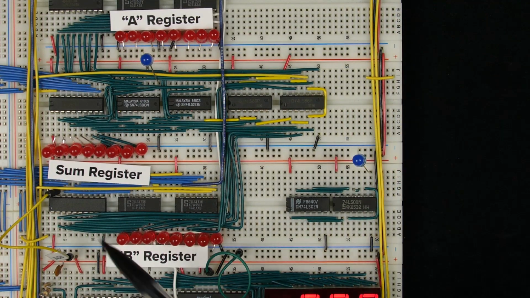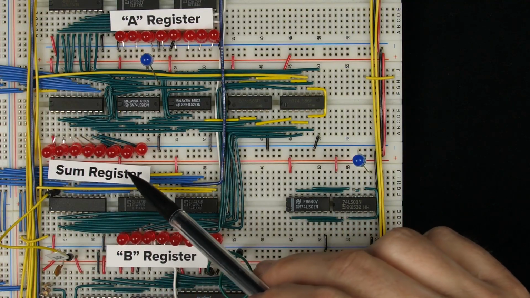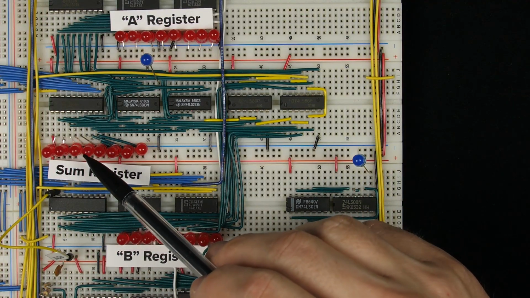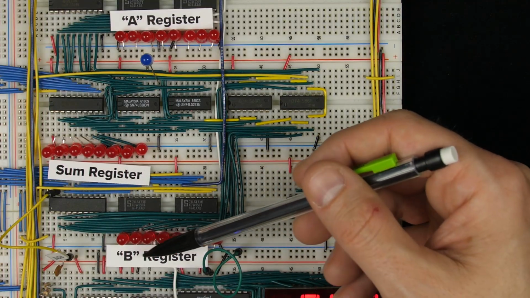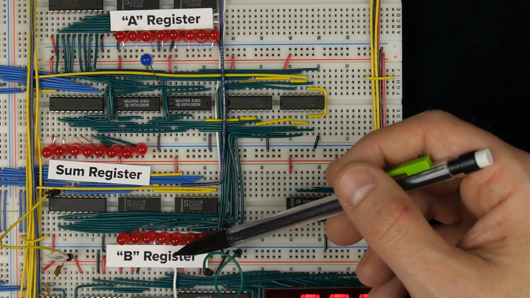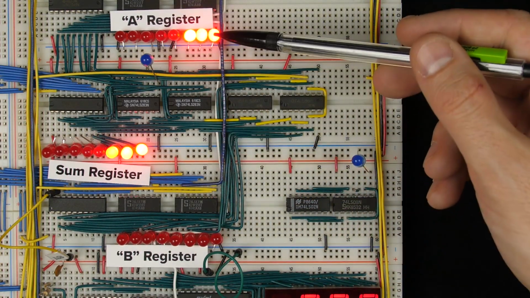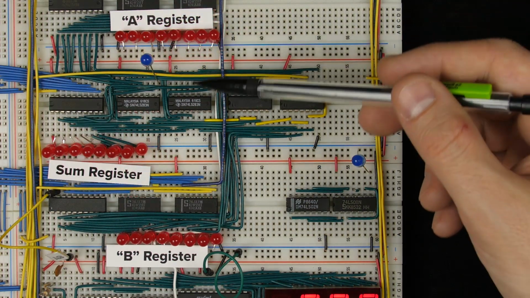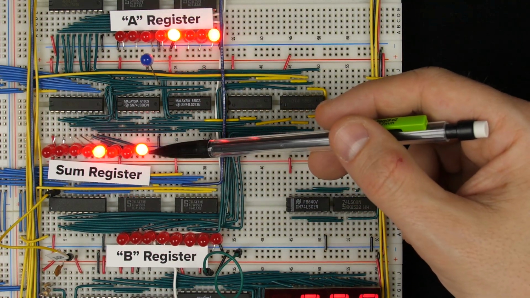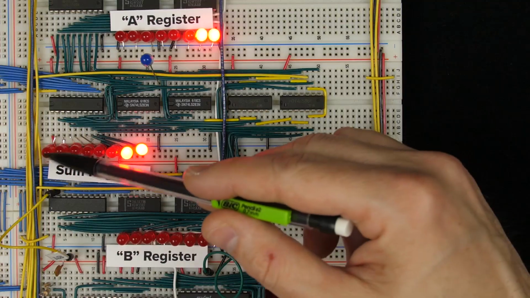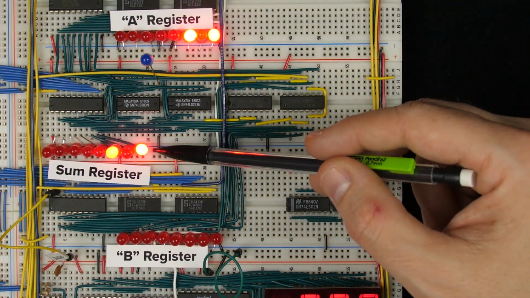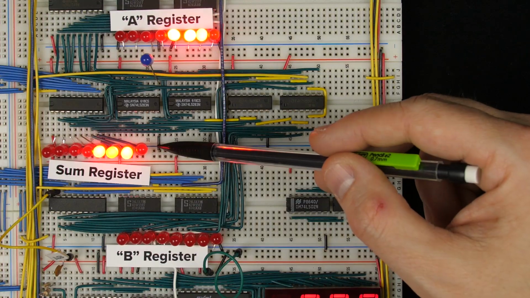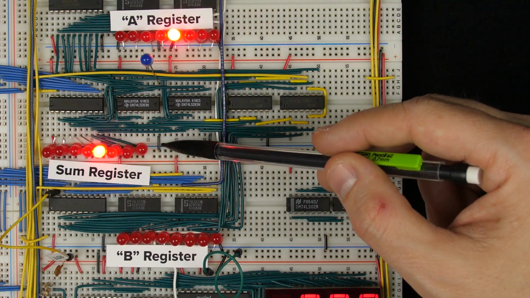But I'm actually not going to do that. Instead, I'm going to hook this up to the sum register because that gives us some more flexibility. Now, why is that? First, if we load a 0 in the B register, then the sum register will be the same as the A register, since it's A plus 0. So we haven't lost anything by looking at the sum register rather than the A register. We can still use this to build a jump if A is 0 instruction, even though we aren't looking directly at whether A is 0.